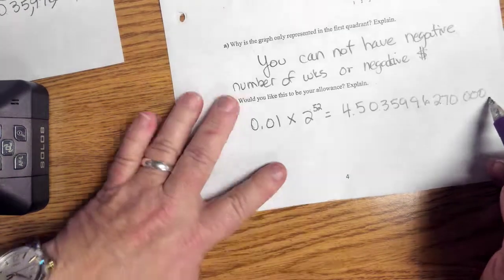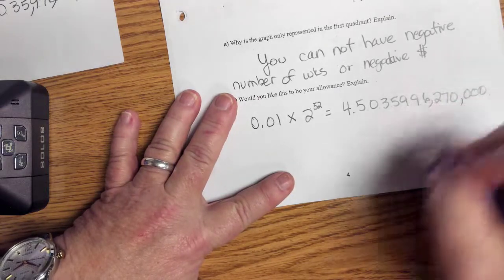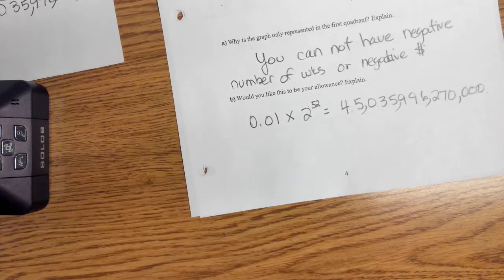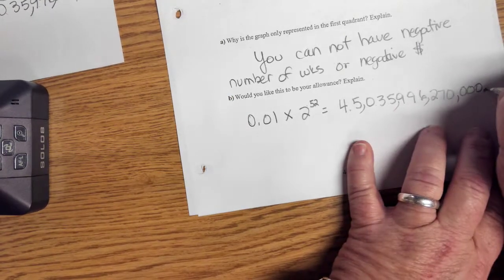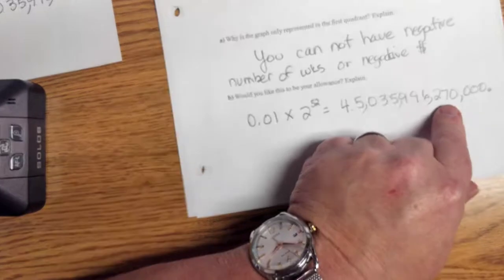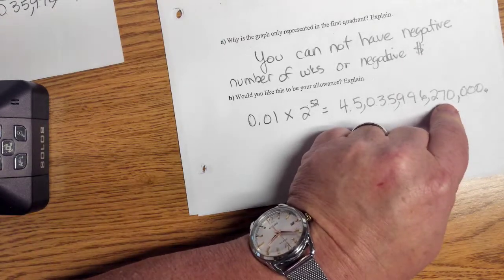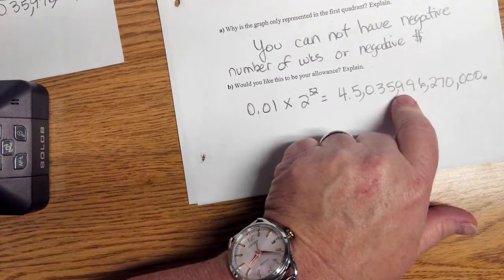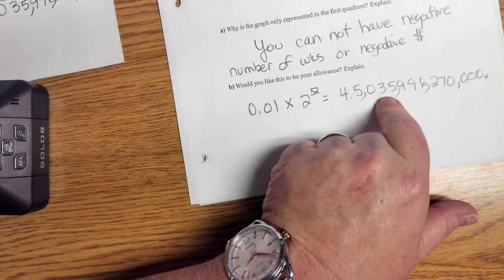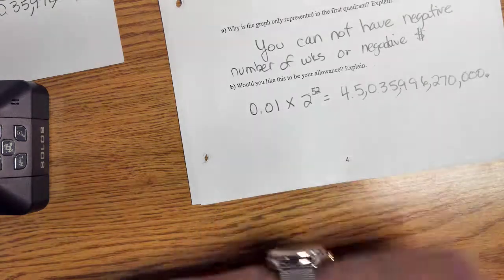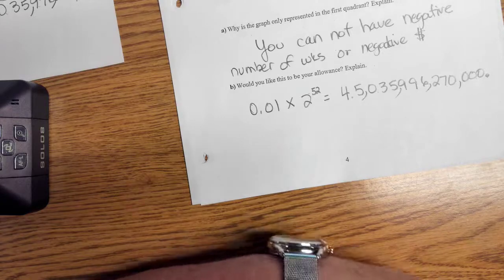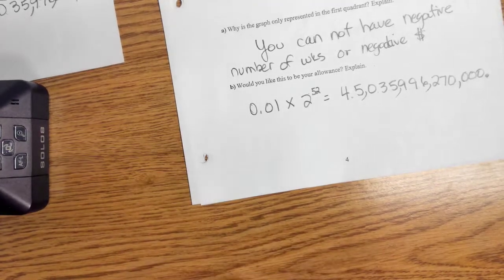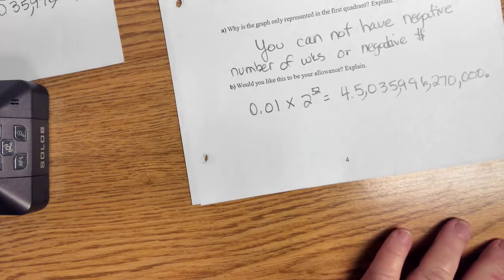So let's figure out how much money that is. Let's see, this is 270,000, right? This is 996 million. This is 35 billion. So you would make 45 trillion, 35 billion, 996,270,000 a week.